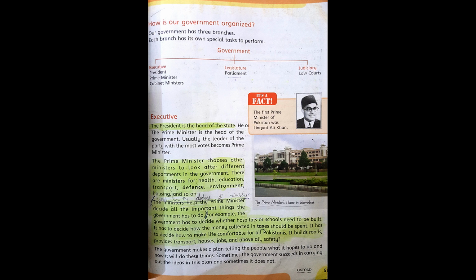Page number 51. How is our government organized? Our government has 3 branches. Each branch has its own special task to perform. What are the names of these 3 branches? Executive.